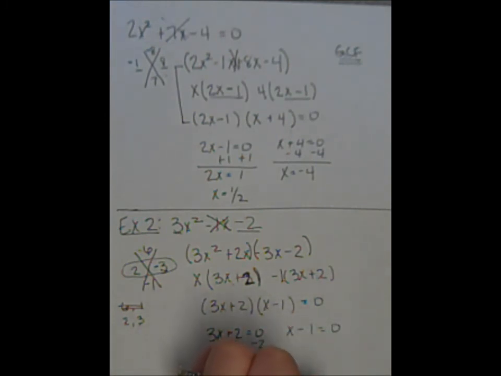So I'm going to move the 2 over. 3x equals negative 2. Divide by 3. X is equal to negative 2/3. X minus 1 equals 0, so I'm going to just move the 1 over. X is equal to 1.